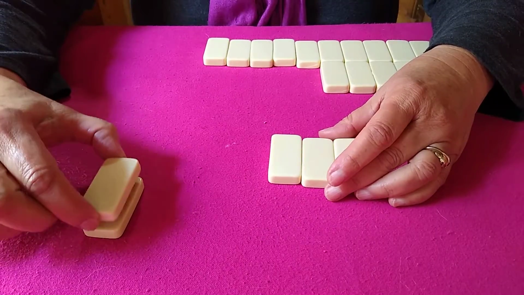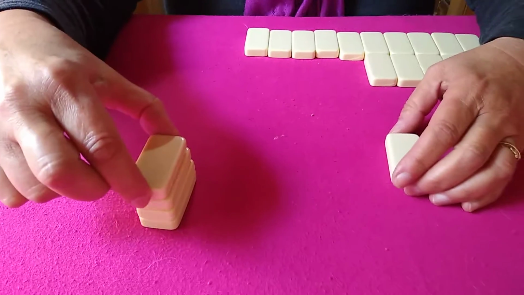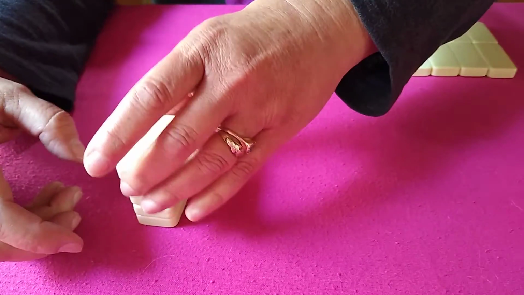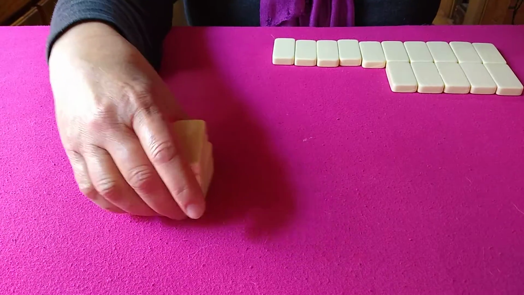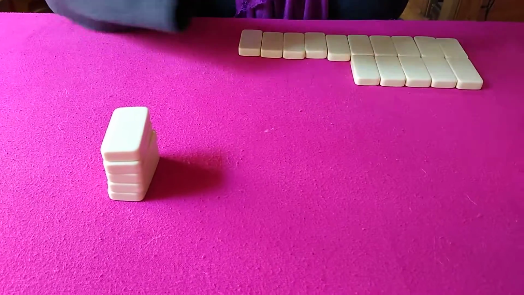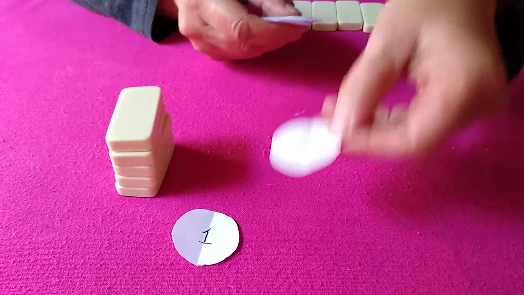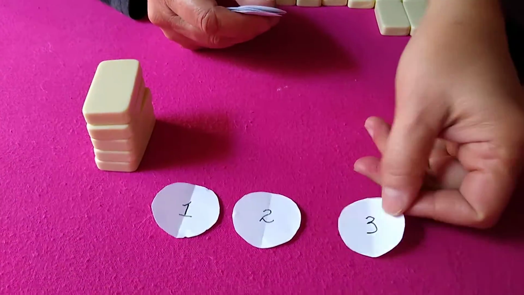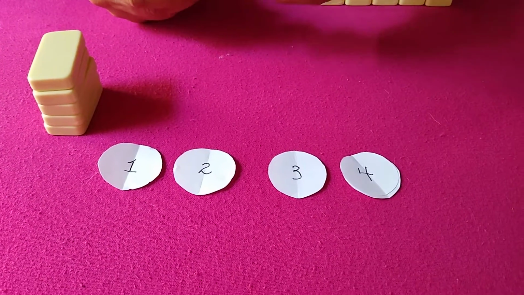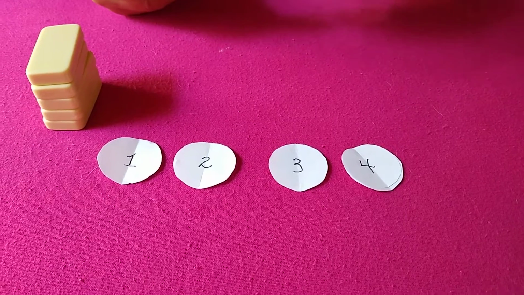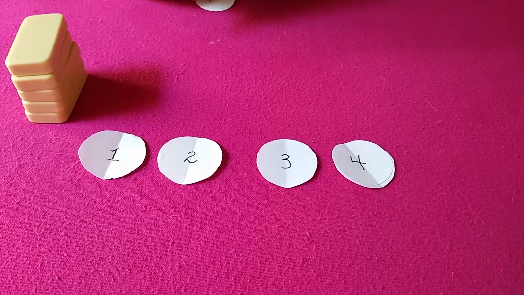1, 2, 3, 4, 5. And we can look at the numbers themselves. 1, 2, 3, 4. What happened to my 5? Where's my 5? Well, I have to make a new 5, I guess.